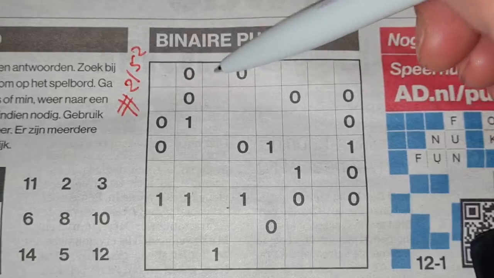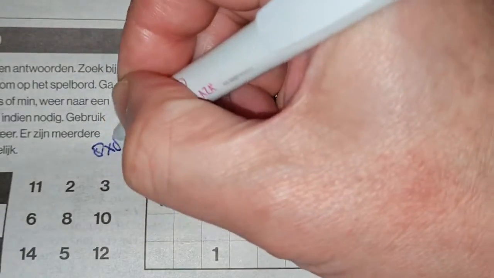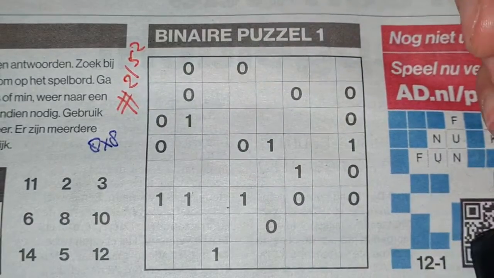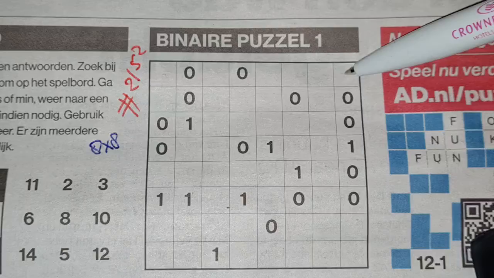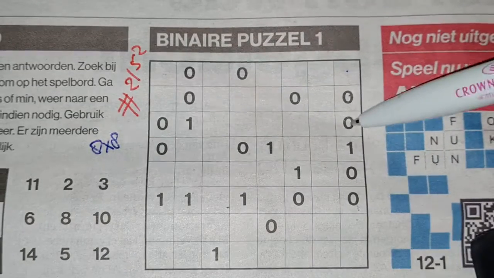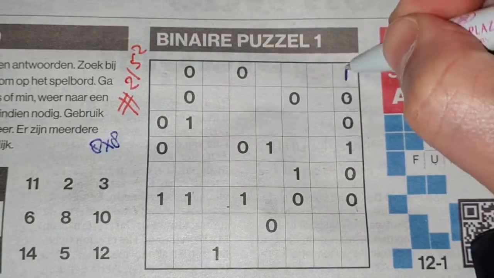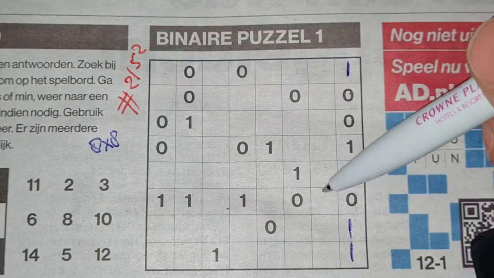Let me count. 1, 2, 3, 4, 5, 6, 7, 8. It's an 8 by 8 binary puzzle, boys and girls. That means in a row or in a column, there are always 4 O's and 4 ones. Alright, so let's get started.